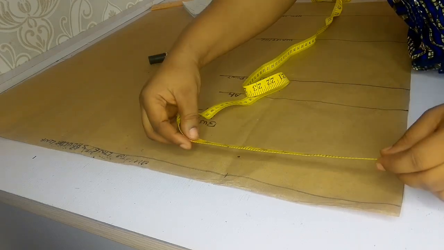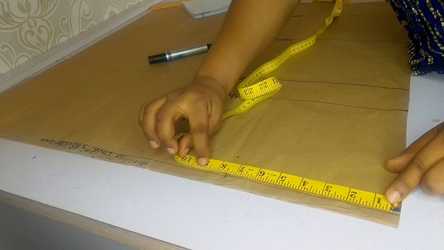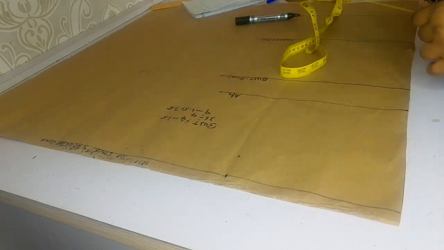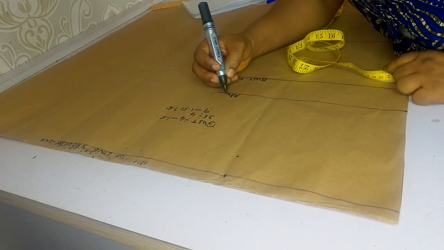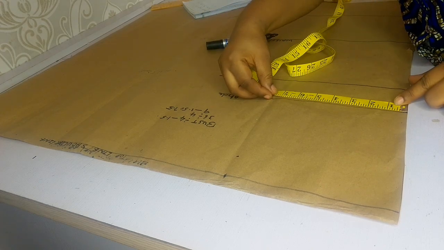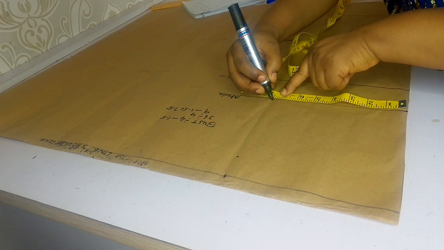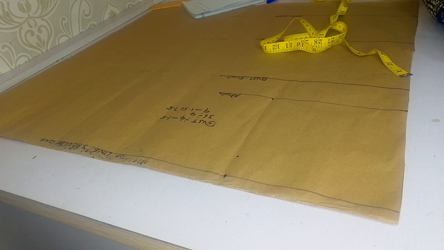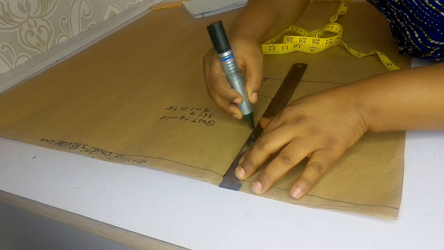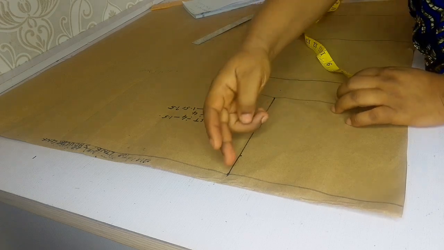Now, on the shoulder line, which is our top line, we'll mark 7.5. Now, on the armhole line, we also mark the same 7.5. We'll bring it down, which is our shoulder measurement. On the armhole line, we'll connect it together. Now let's work on this line.